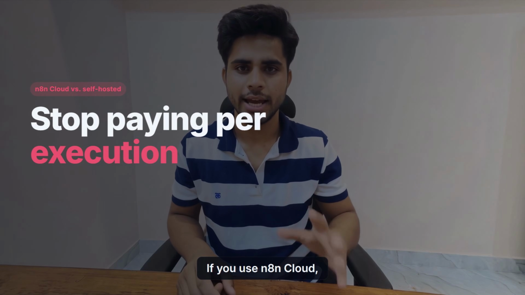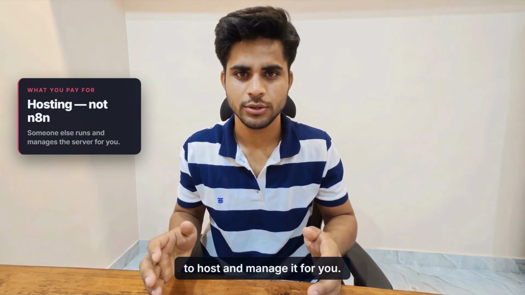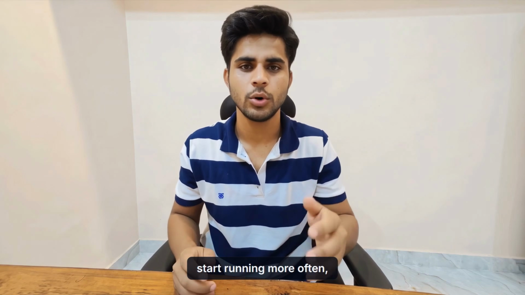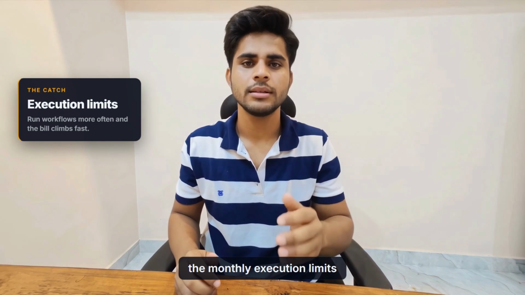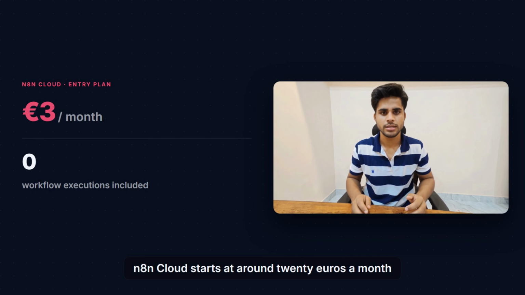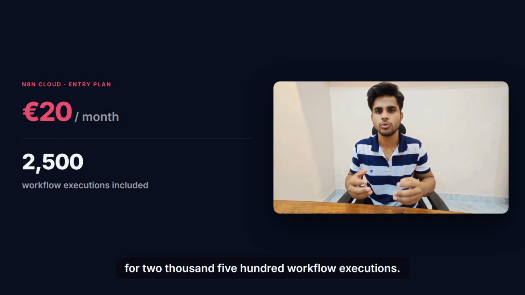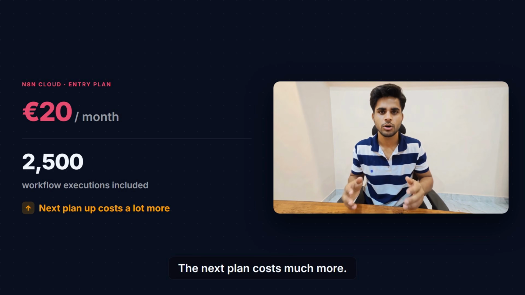If you use n8n Cloud, you're not really paying for n8n itself. You're mainly paying for someone else to host and manage it for you. That's convenient, but once your workflows start running more often, the monthly execution limits can get expensive very quickly. At the time I'm recording this, n8n Cloud starts at around €20 a month for 2,500 workflow executions. The next plan costs much more.